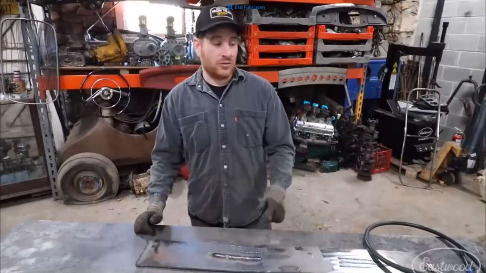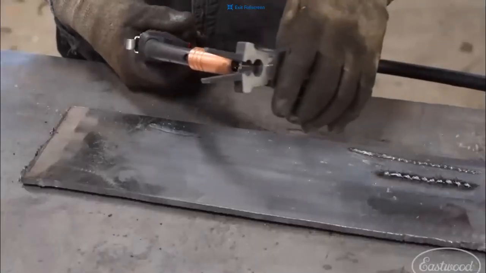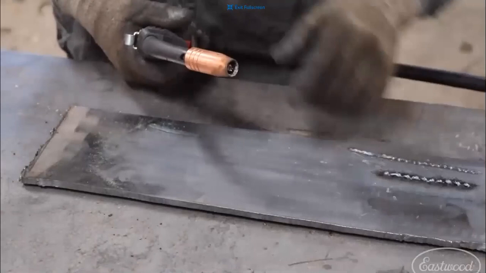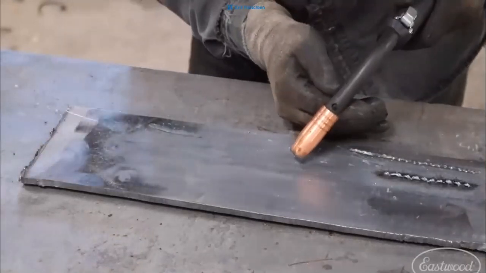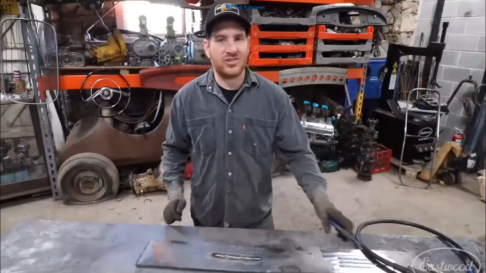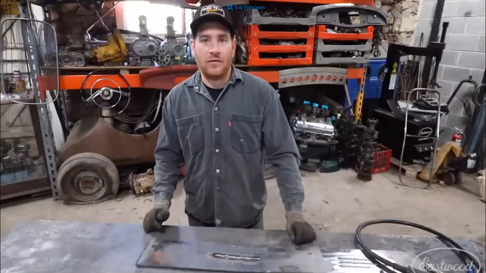What I like to do is use my MIG pliers and run them against the back and cut the wire, and that will cut your wire to a good length, which is about 1/8 of an inch stick out from the end of the nozzle of the MIG gun.